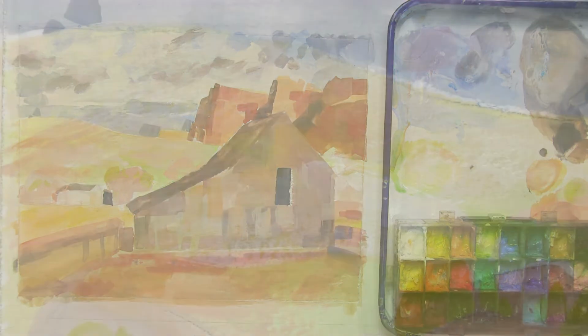There's a lot of suggestion of landforms going on, but I know that the brain can handle it because ultimately it knows what it's looking at, even though it may be an abstract pattern like this dry brushing that I'm putting in.